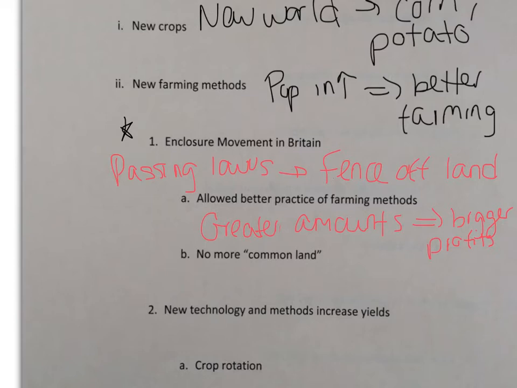So as a result, because there's no more common land, small farmers have nowhere to farm. These small farmers are then forced to leave and go find work. They're forced to leave their farm towns and villages, and a lot of them are going to move to the cities. So because of this enclosure movement, this is where we're going to get the manpower for our factories.